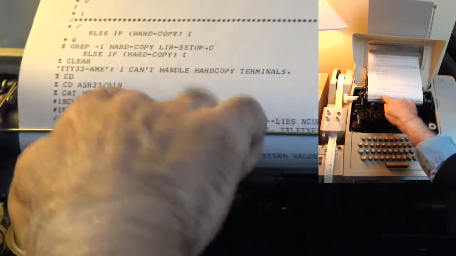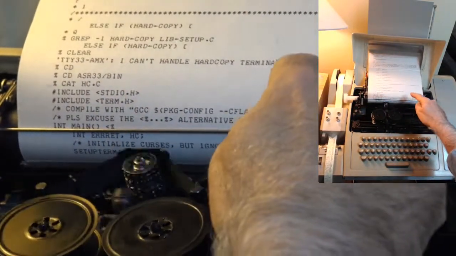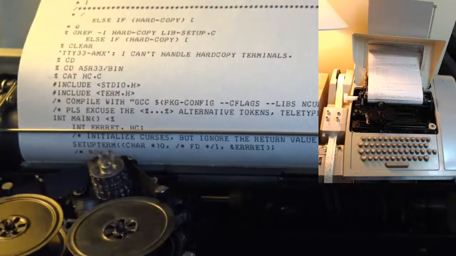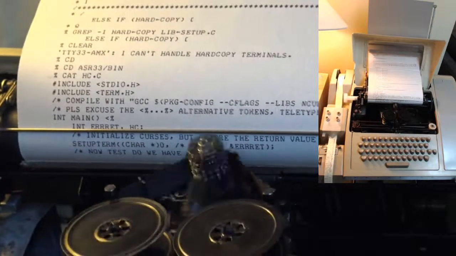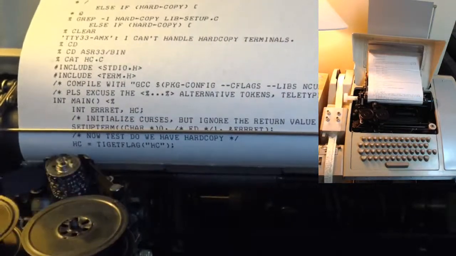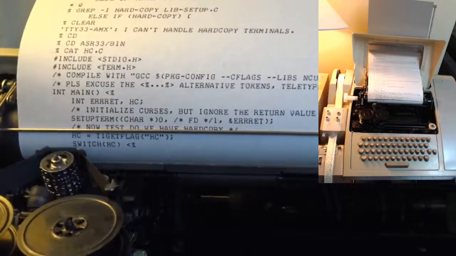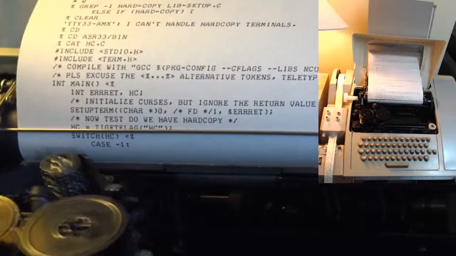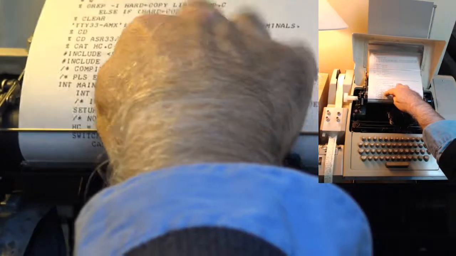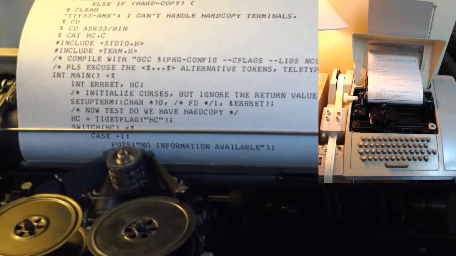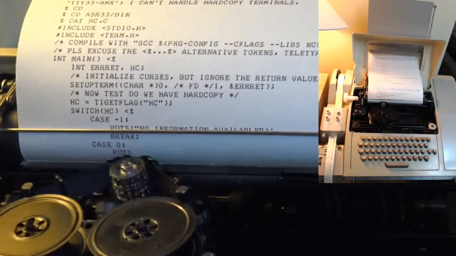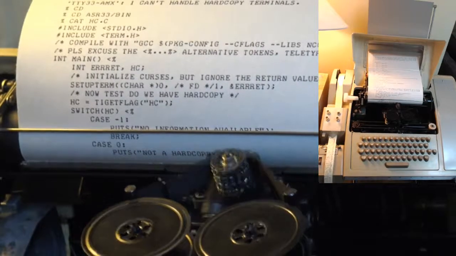So we say include term.h and initialize curses by saying setupterm. And this setupterm function, which is actually the file that we're looking at in libsetup.c, has three parameters. The first parameter is, I think, the name of the terminal. And the name of this terminal is ASR33-AMX.